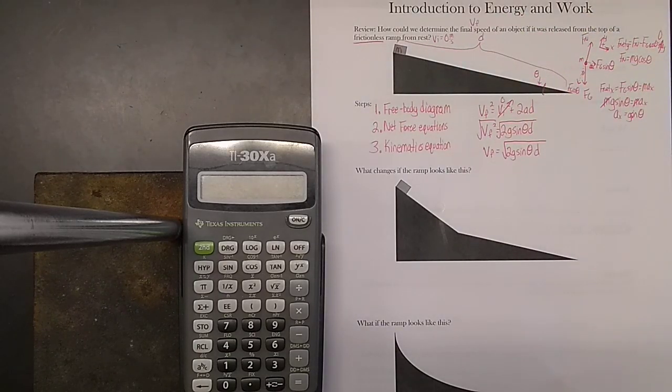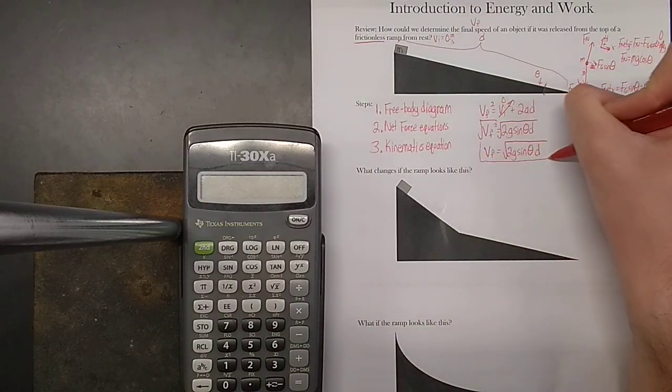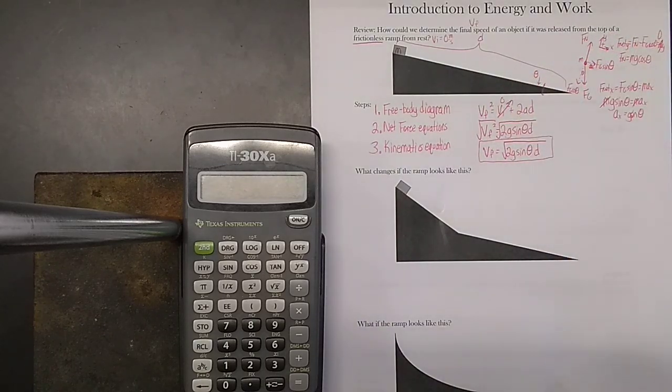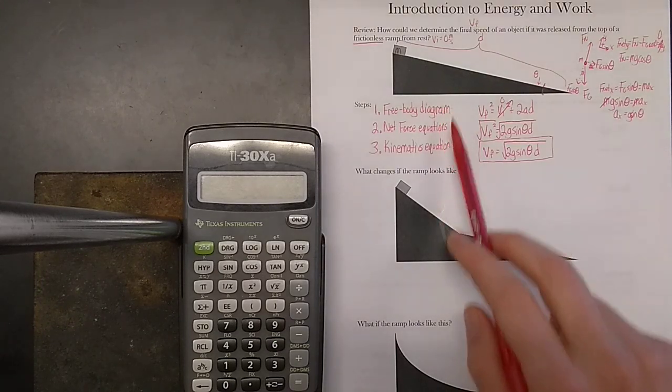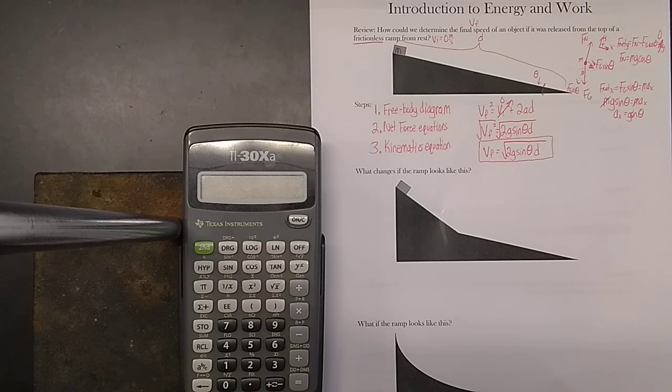Now, I didn't give you those numbers, but if I did, now you could solve it. As a matter of fact, if I changed around those numbers, the distance, the angle, you could still solve it because you have what's called a symbolic solution here. This works in any case. This is the final velocity for any case in which we have an object on a frictionless ramp and we want to know its final speed at the end of the ramp. That's great. It's kind of a lot of work. There's two different things that we have to do, or really three: a free body diagram, which always gets paired with a net force equation right after, and then we have to use kinematics. It's not undoable. You should be able to do that, but that's a lot of work.